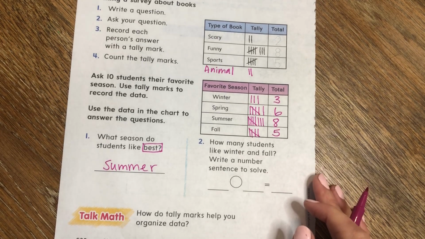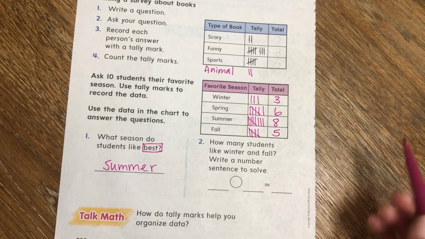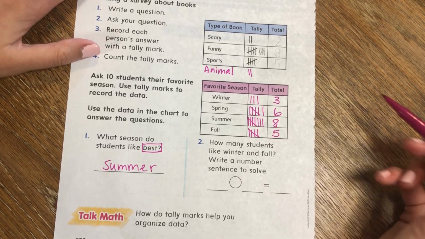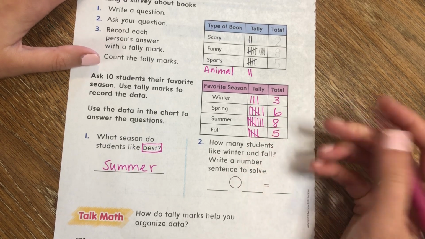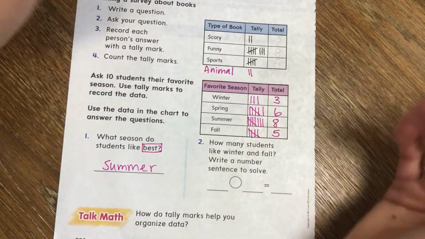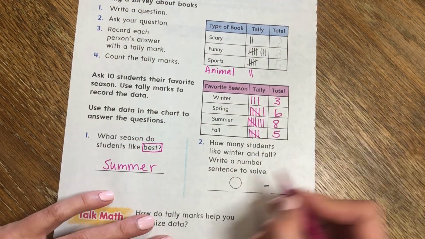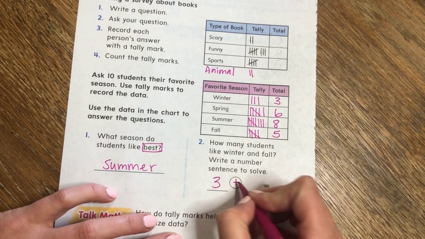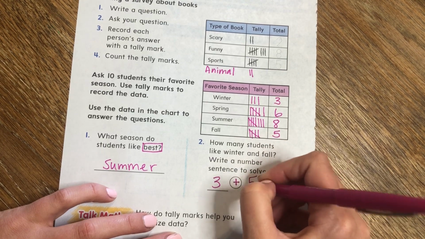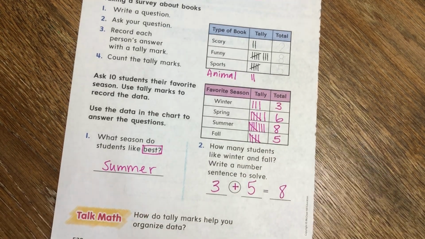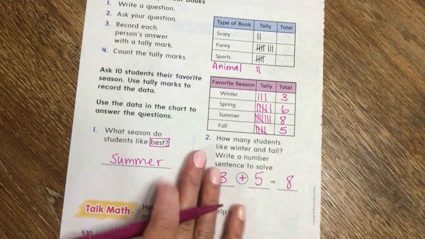How many students like winter and fall? Well, I'm gonna have to use a number sentence to solve that because I'm gonna have to combine winter and fall. The students who liked winter and the students who liked fall, add them together, okay? So winter was 3 plus fall was 5, and that would equal 8, okay?